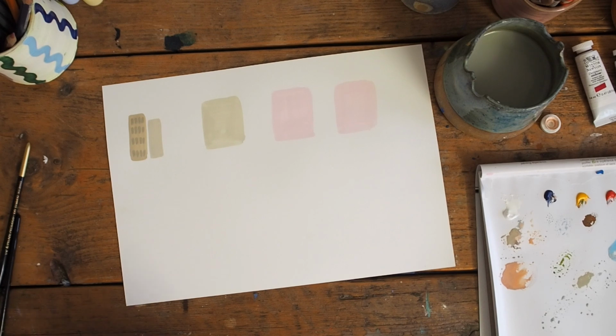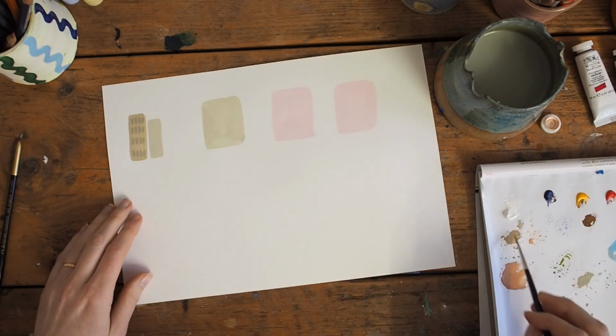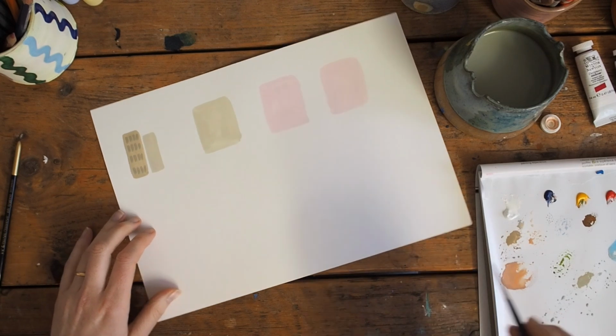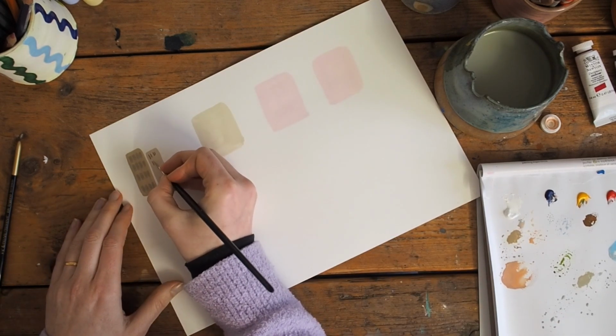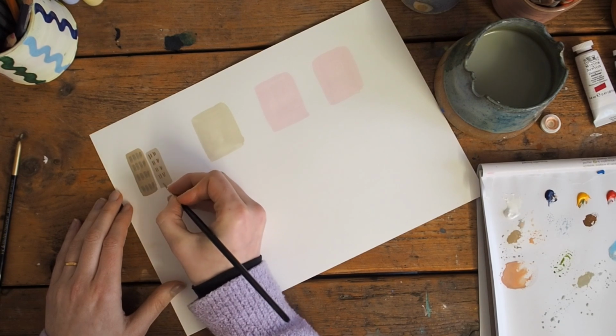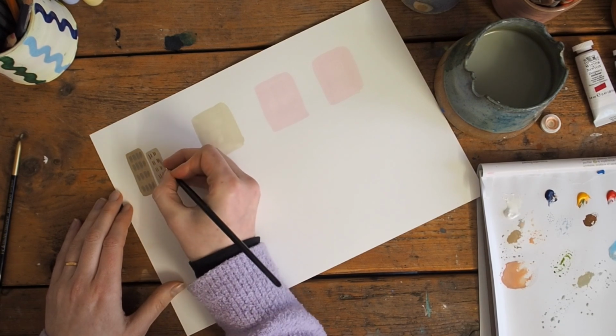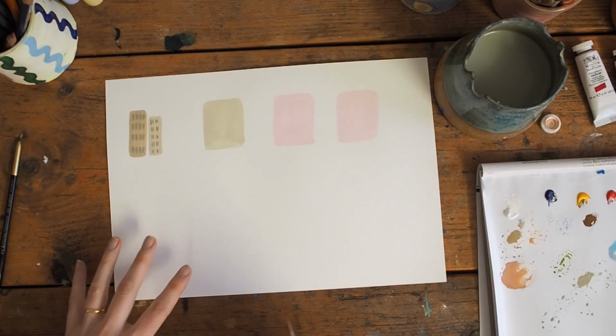And you can do little single dashes, or if you can be bothered, you can do little lines, which can look quite nice. And it all really depends on the scale of the buildings, how much detail you're going to put in.